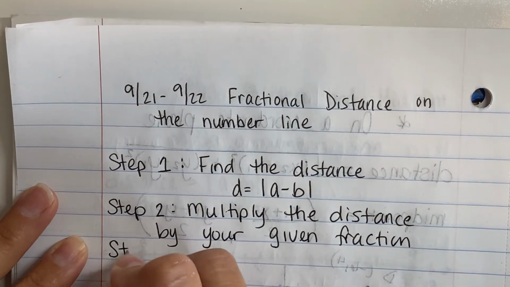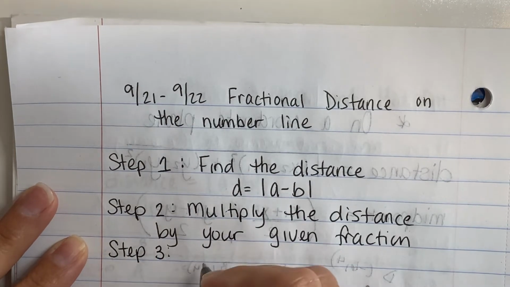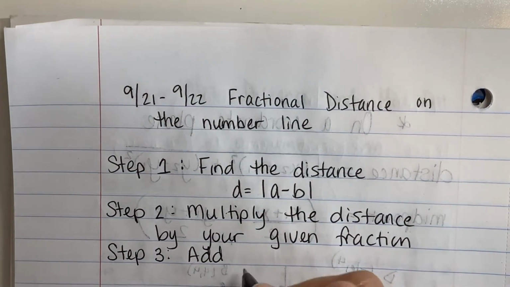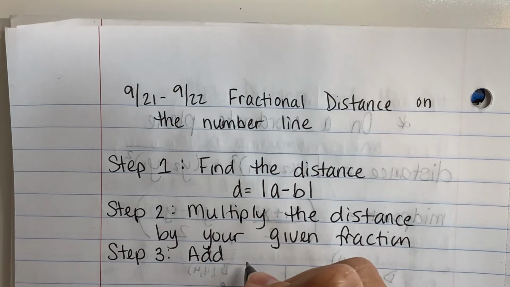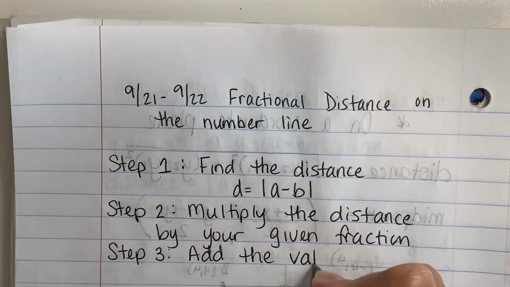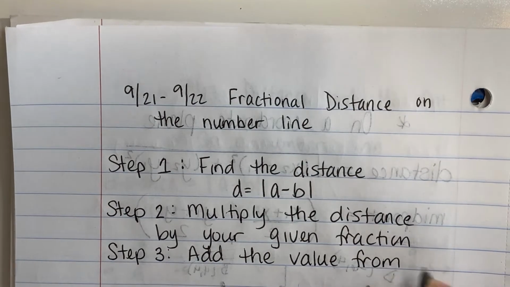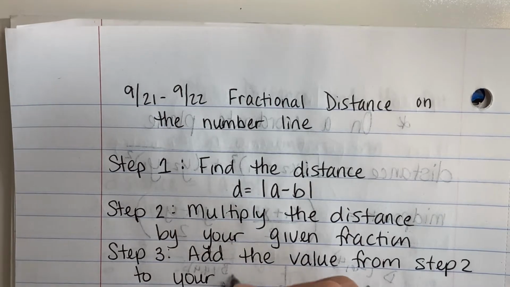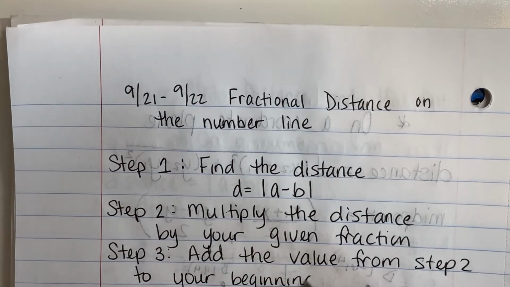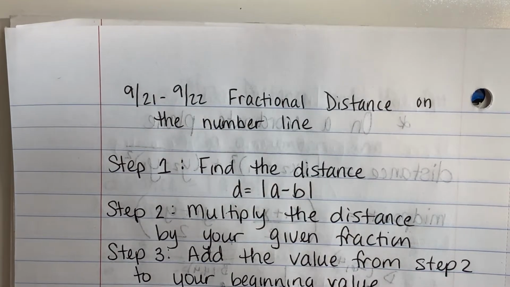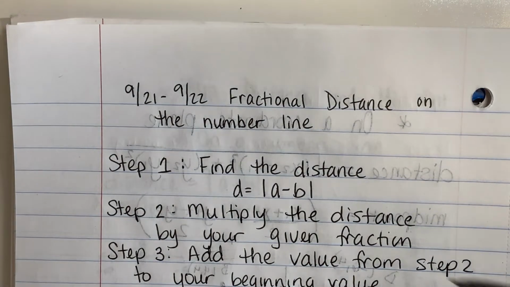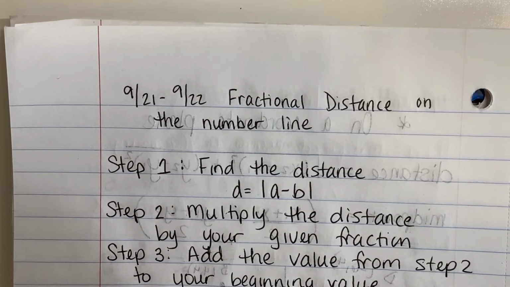And then the last step, step 3, is you are going to add whatever you get in step 2, add the value from step 2 to your beginning value. That's the only important thing here, to your beginning value. And I'm going to underline beginning value just so you know the importance. So if I said from A to B, you would have to add the value to A because A is your beginning value. So we're just going to do maybe 2 or 3 examples here.